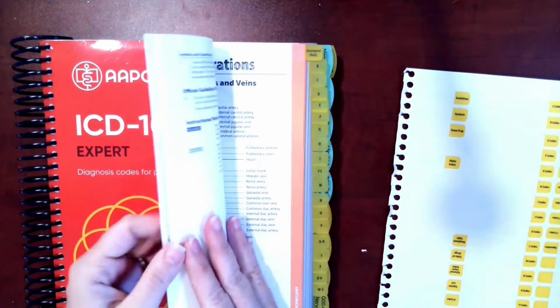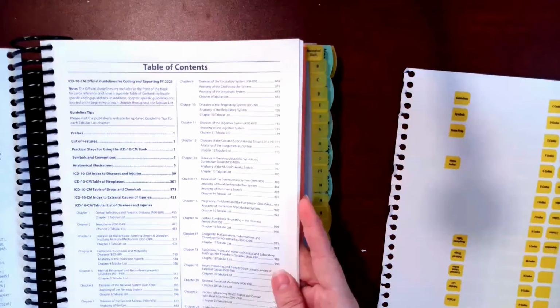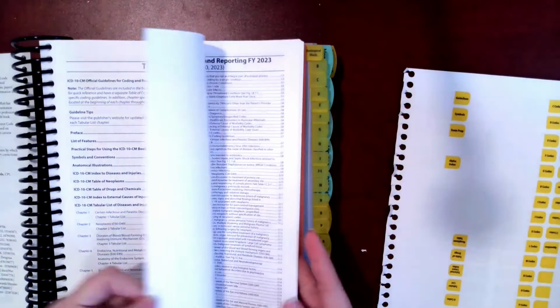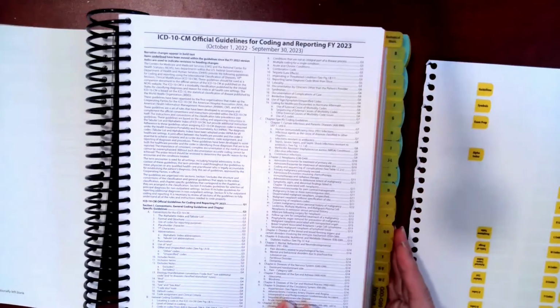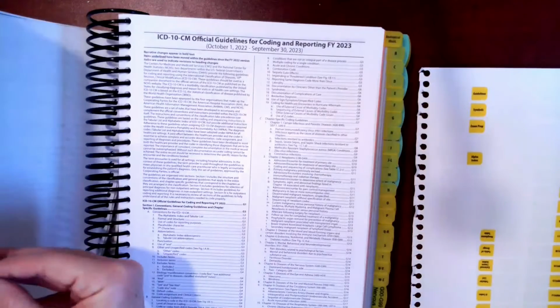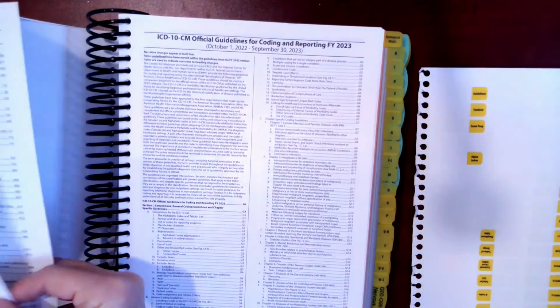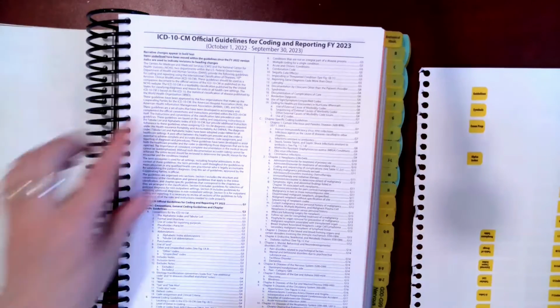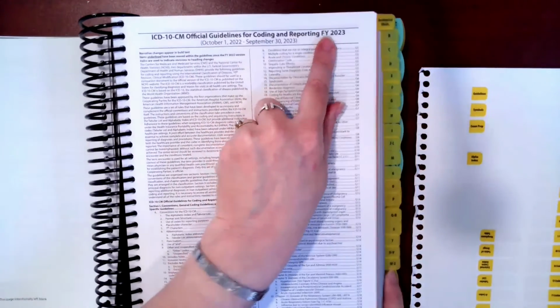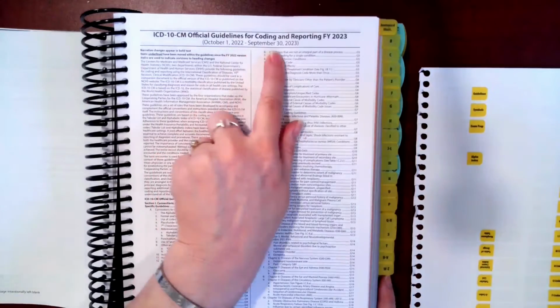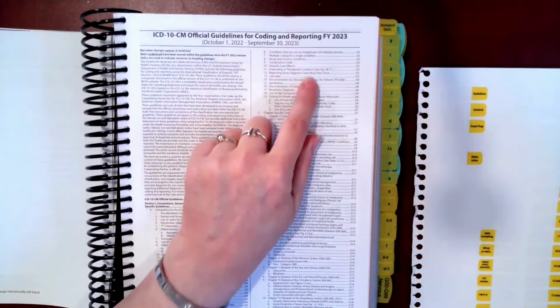Now, another area that I often like to focus on are my guidelines. And if you're using the AAPC book, the guidelines are right here on G1, almost right after the first couple of pages there. You'll see that these are the official guidelines for coding and reporting 2023. They're from October 1st, 2022 through September 30th, 2023.